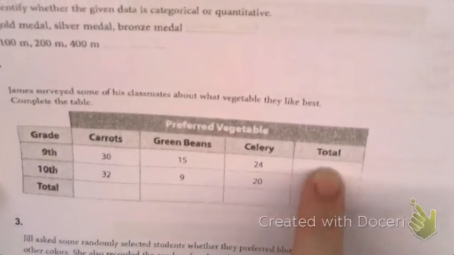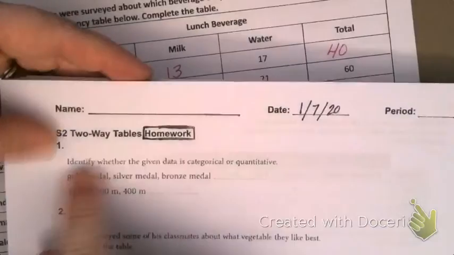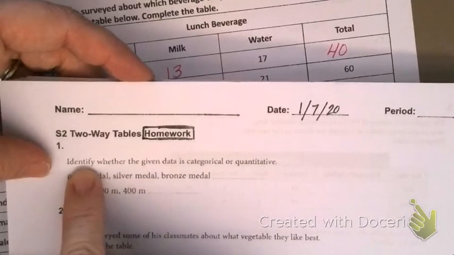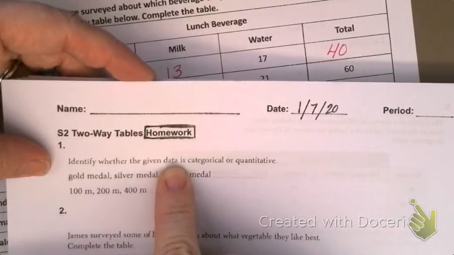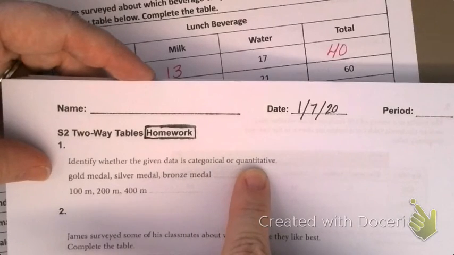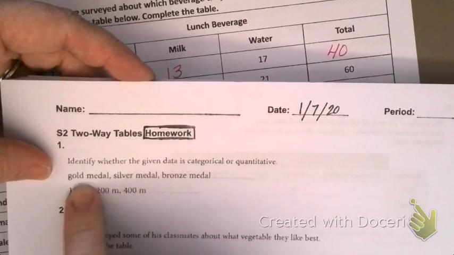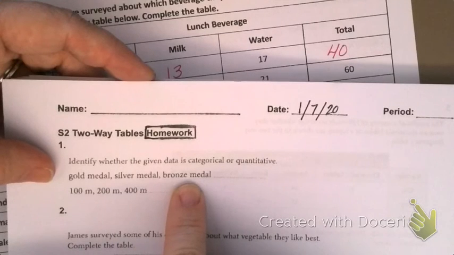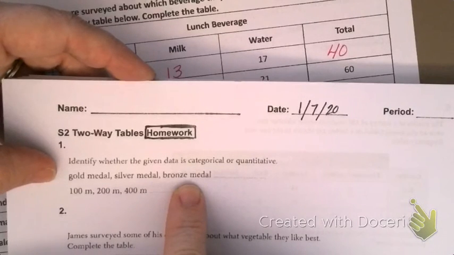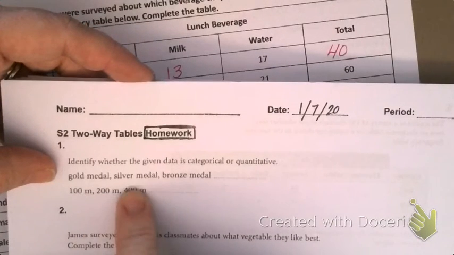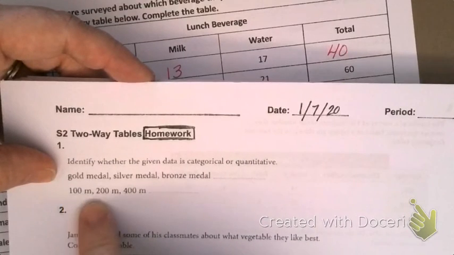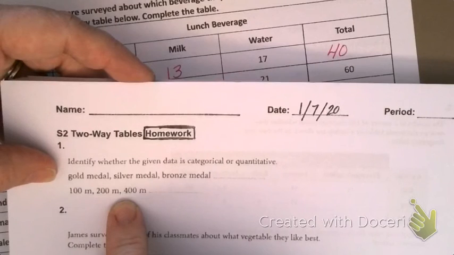Homework, again, a lot of these are just filling in the tables. There are a first couple questions here. Identify whether the data is categorical or quantitative. Gold medal, silver medal, bronze medal. What do you think that is? Categorical, because you either got a gold medal, a bronze medal, or a silver medal. Not in that order, right? 100 meters, 200 meters, 400 meters, that would be numerical or quantitative.